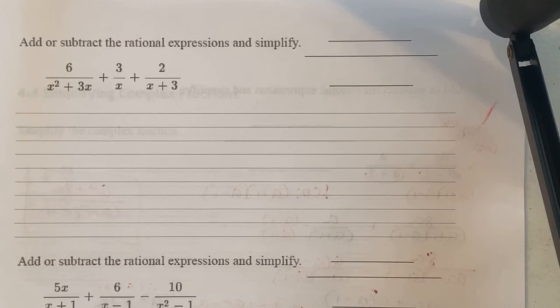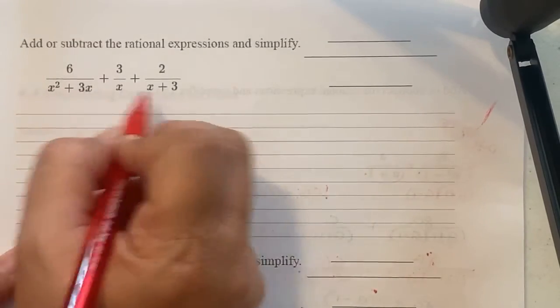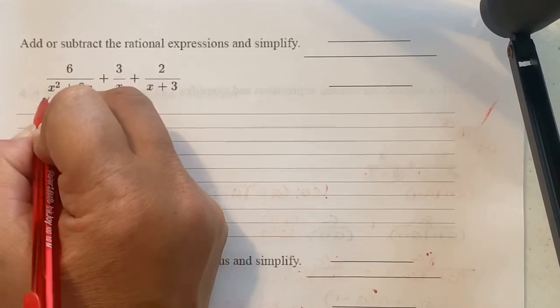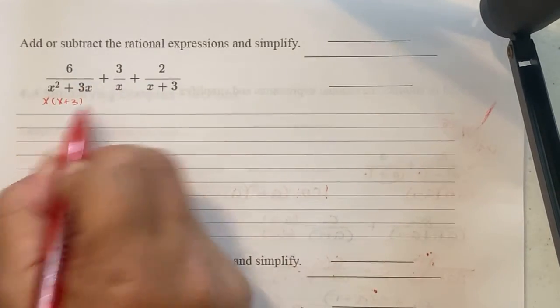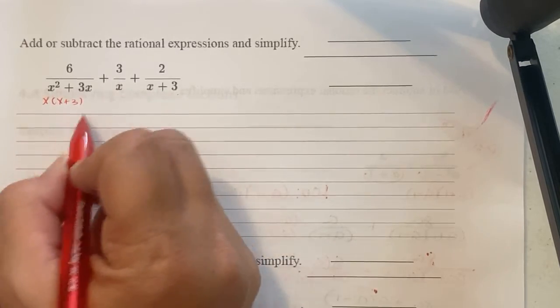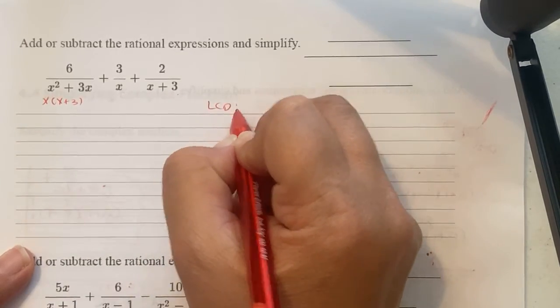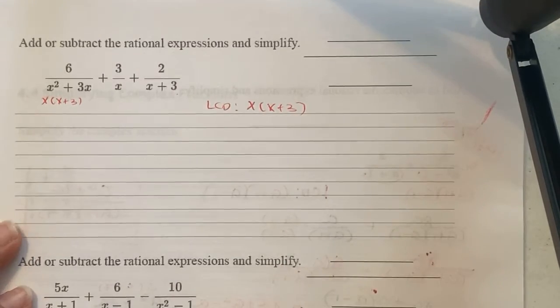So in this one we have 3 fractional expressions that we need to add. First thing we need to do is factor denominators. So this piece here becomes x times x plus 3. That's still x, and that's x plus 3, which if we notice, these two have parts of this one. So our LCD in this instance is going to be x times x plus 3.